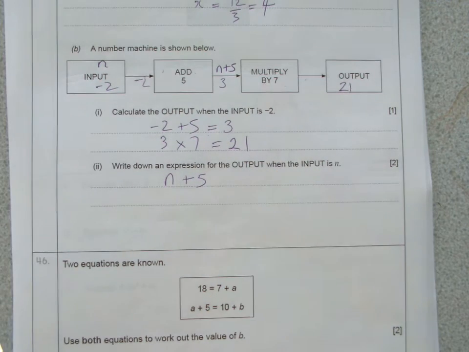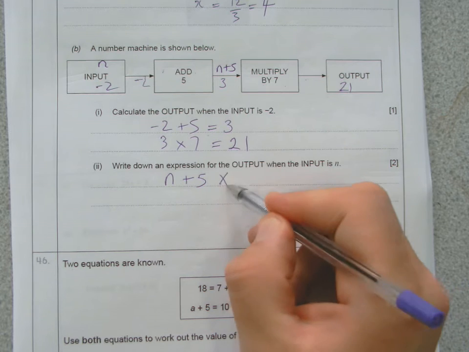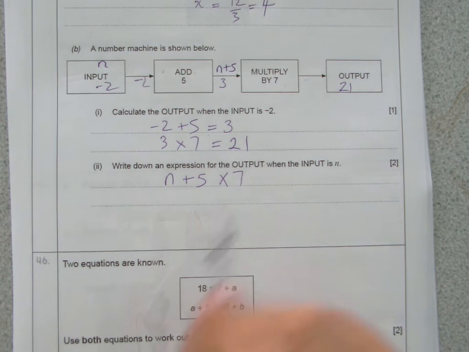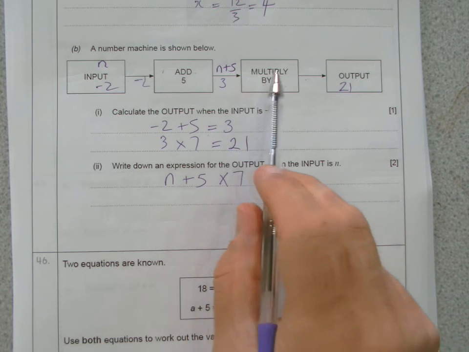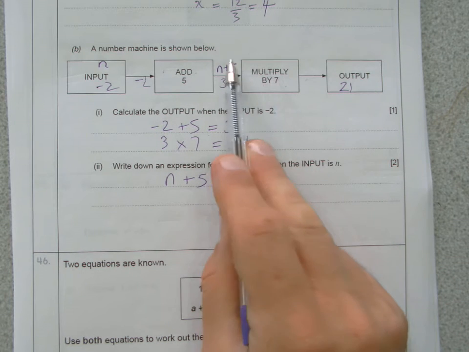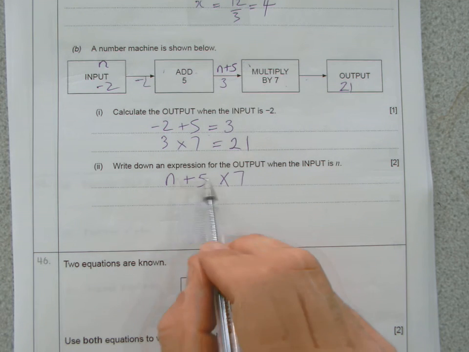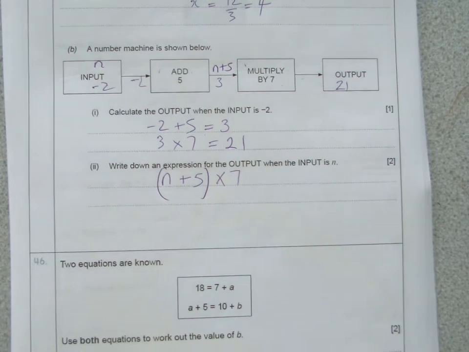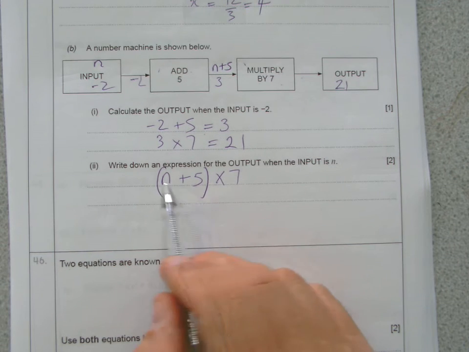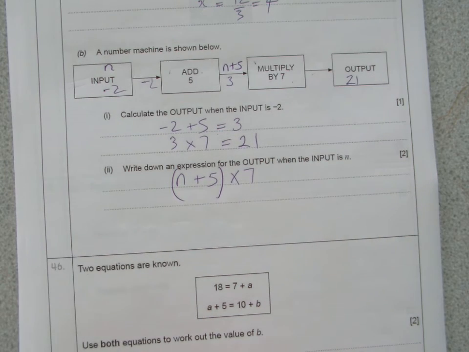Then it says multiply by 7. You might be tempted just to say times that by 7. Unfortunately, if you leave it like that, you won't get all the 2 marks. Because when it says multiply by 7, you've got to multiply all of this n plus 5 by 7. So to show that, you need to put a bracket around n plus 5 to show I'm going to multiply all of it by 7. And that's it, there's your output, there's your answer.